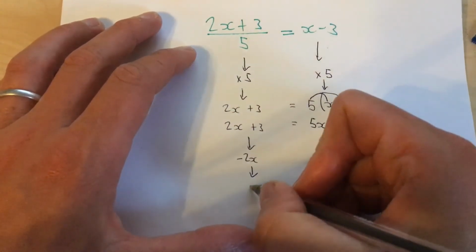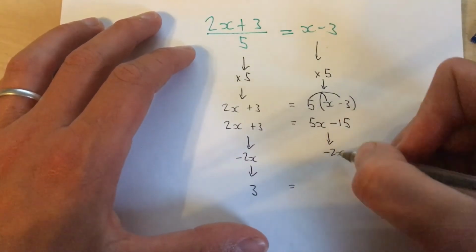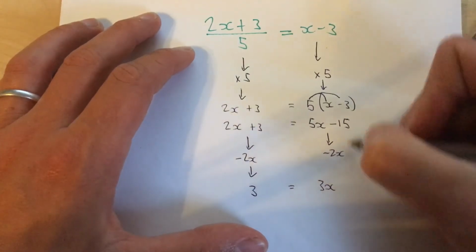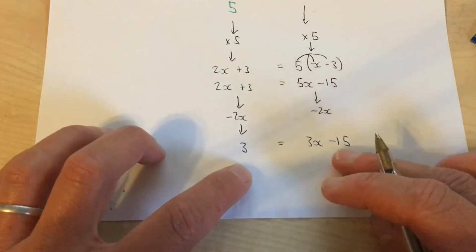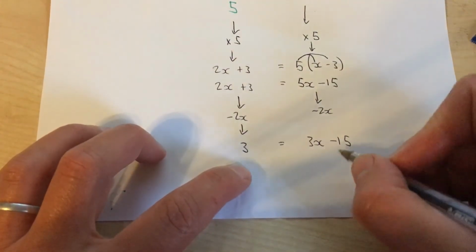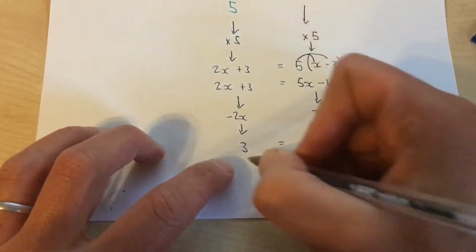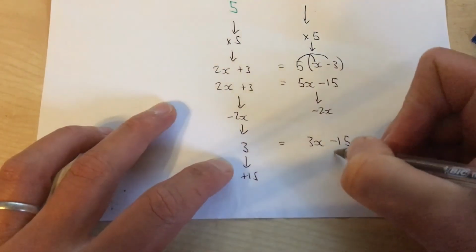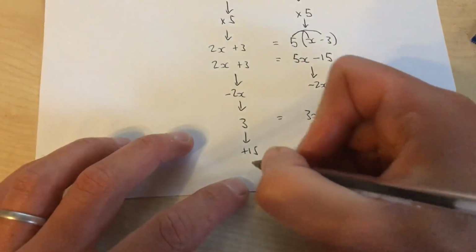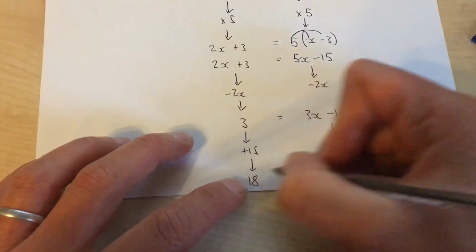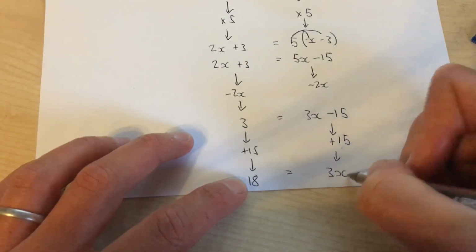So on the left hand side all I have is 3, positive 3, and on the right hand side 5x minus 2x is 3x, and I still have this minus 15. Well, I want all the x's on one side, so to get rid of this minus 15, I'm going to add 15 to both sides of the equals sign of the equation. So 3 plus 15 is 18, and 3x minus 15 plus 15 is 3x.